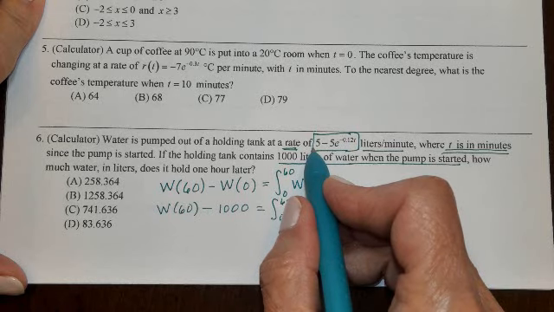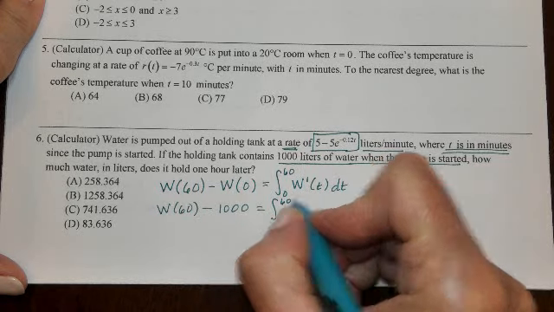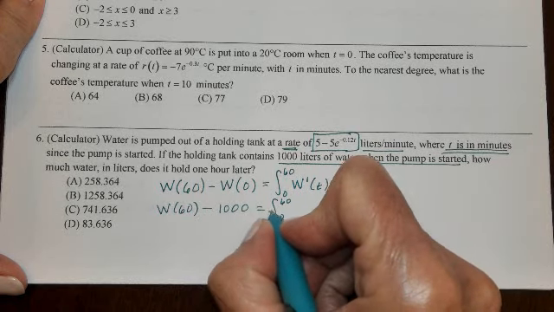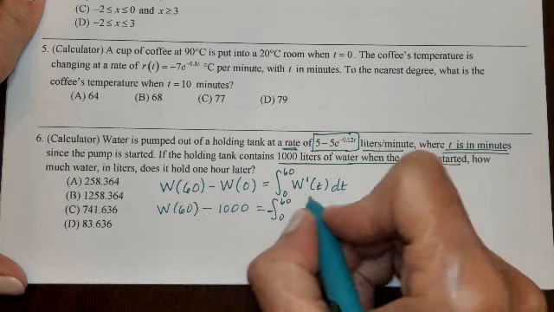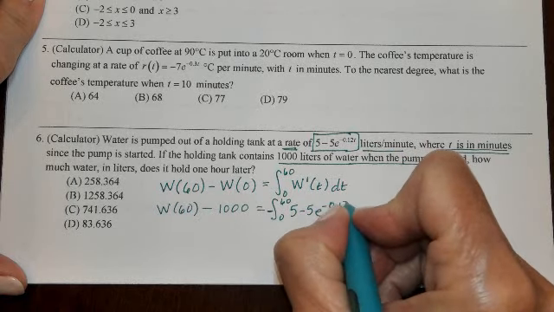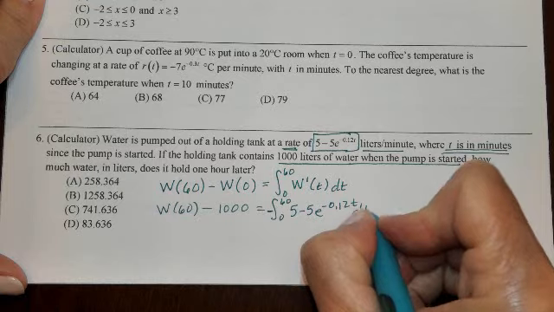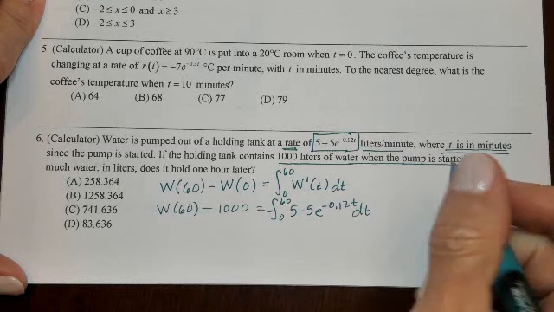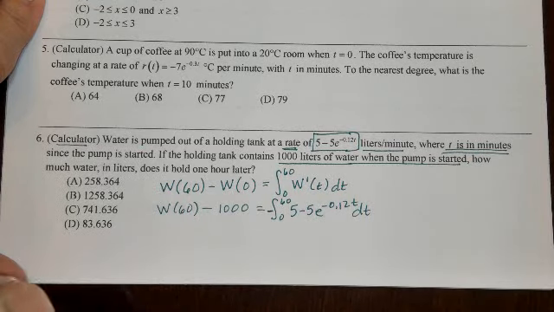Okay? So I think whatever, I guess I'll write it outside, but either way is fine. So negative 5 minus 5e to negative 0.12t dt, and the rest I can use my calculator for.